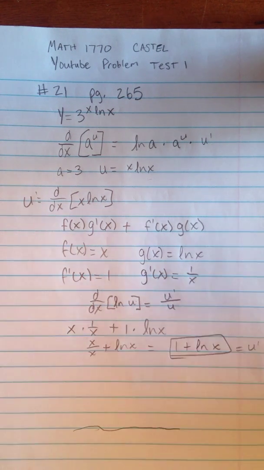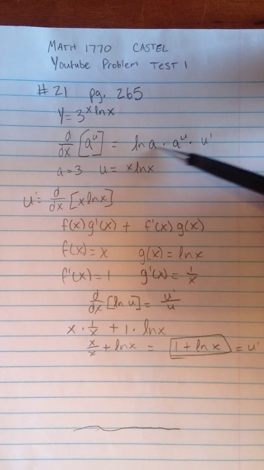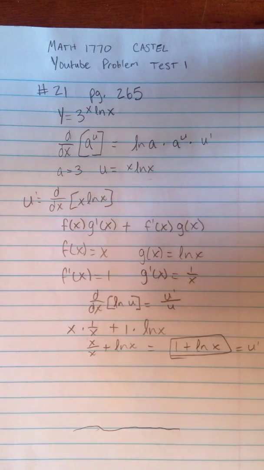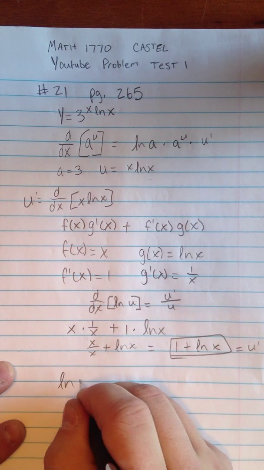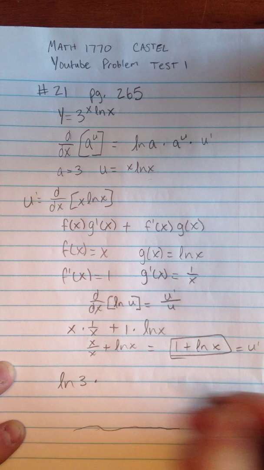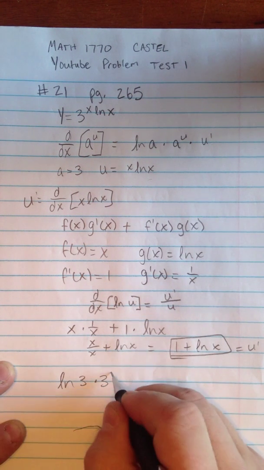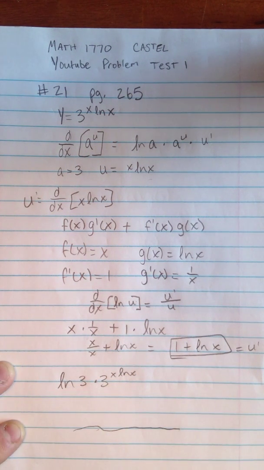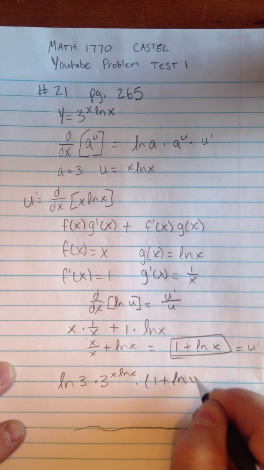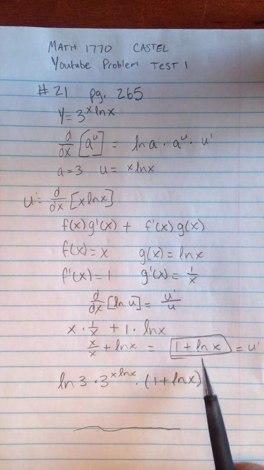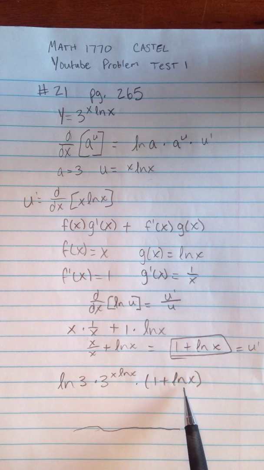Once you solve for u prime, you have all the parts to make your derivative rule work. So just plug it in. You got ln of a, which is 3, times the original function, which is 3 to the x ln of x, times the u prime, which is the derivative of u, which we found to be 1 plus ln of x. And you want to make sure that this is in parentheses because you want this to be multiplied as an identity together. And that's your answer for number 21.